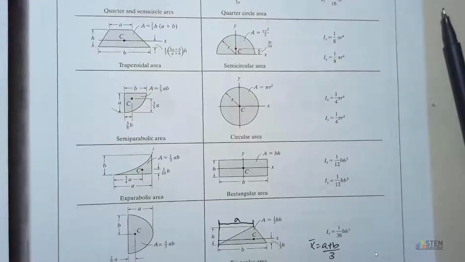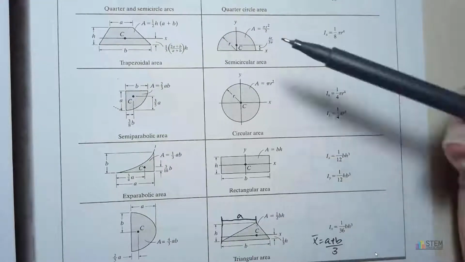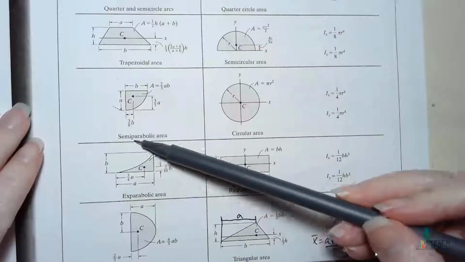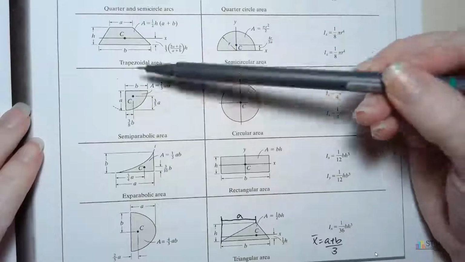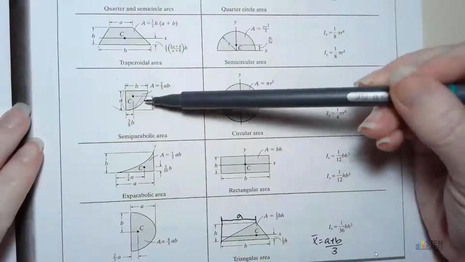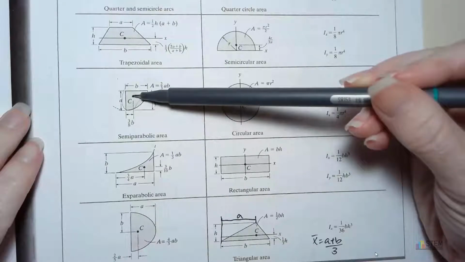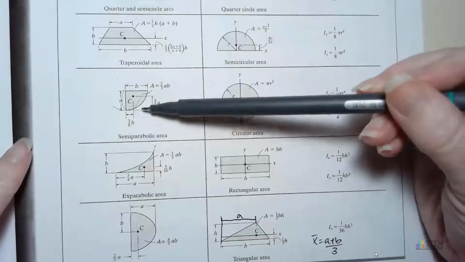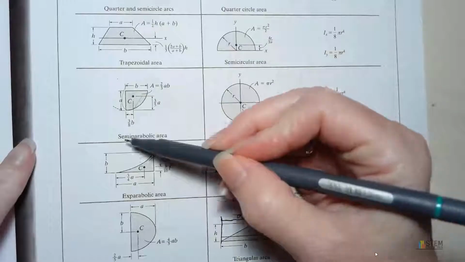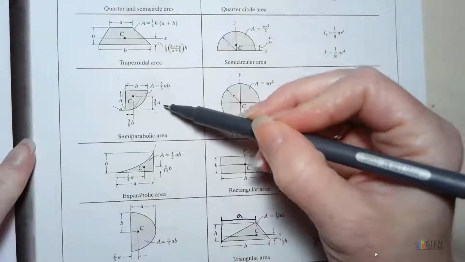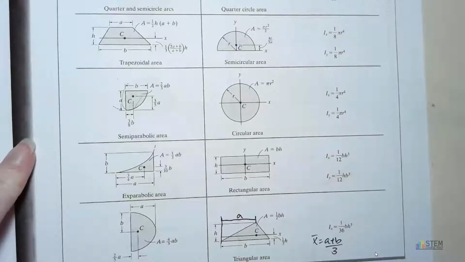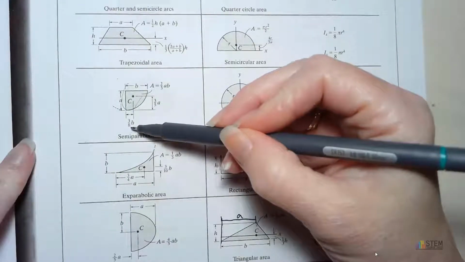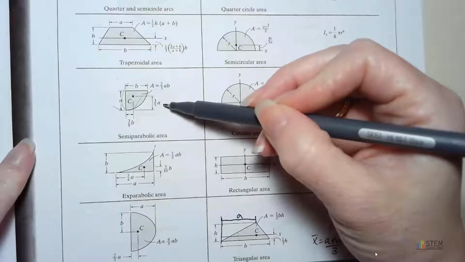for these simple shapes. Let's look at this one right here, for example. This is a semi-parabolic area. Okay, so this is the shape. Now if you look, it's got this C labeled in here. That's the location of the centroid for this particular shape. Now if you notice, it's got these distances here and here going to point C. That gives you your X bar and then your Y bar.